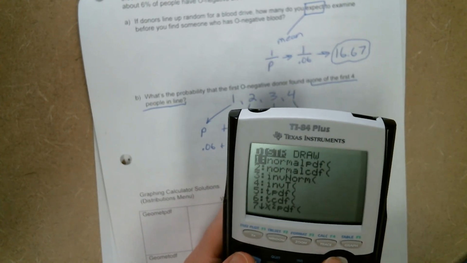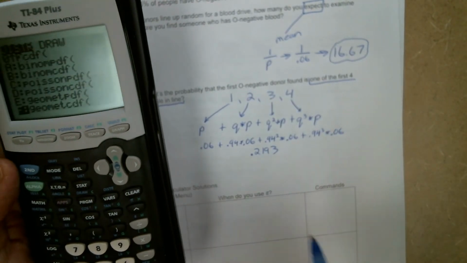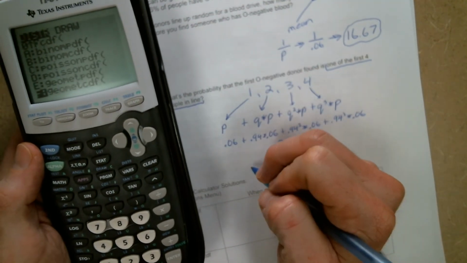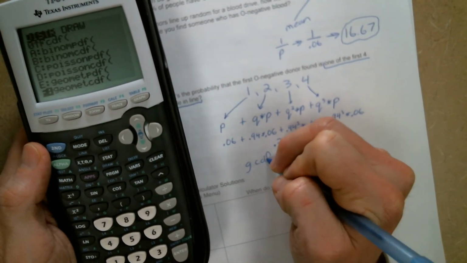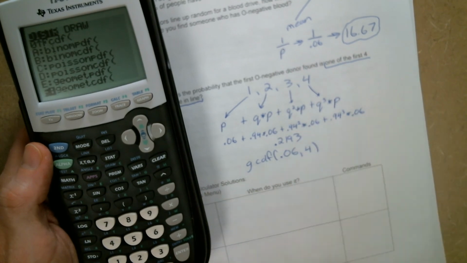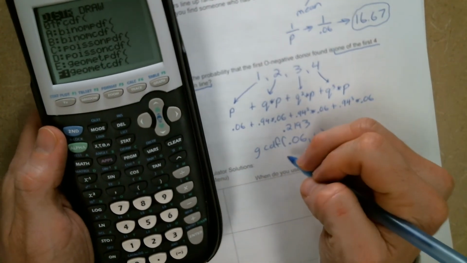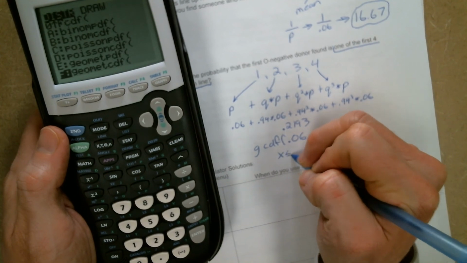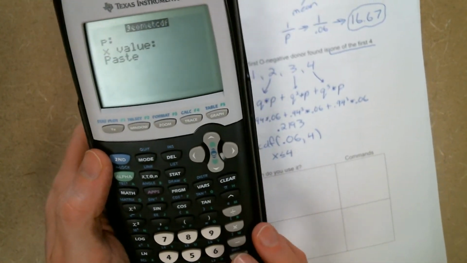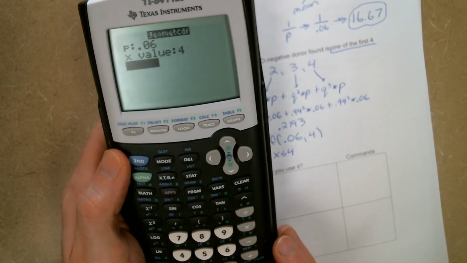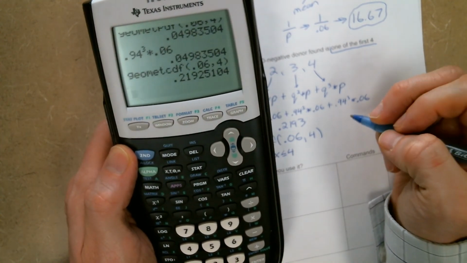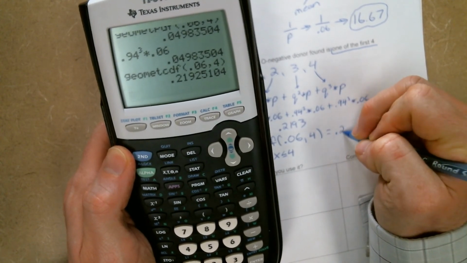Geometric CDF is much more useful because it gets us around the tedium of having to do it over and over and over again. If I use geometric CDF of 0.06 comma 4, that's basically saying give me everything less than or equal to 4. So give me 4, 3, 2, and 1. And you're going to see that it will give me the same exact answer, the 0.2193 that I got the first time.